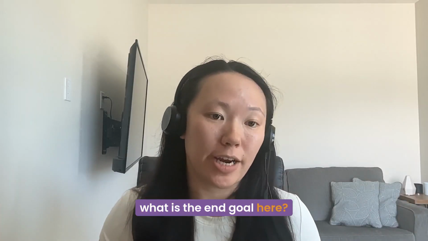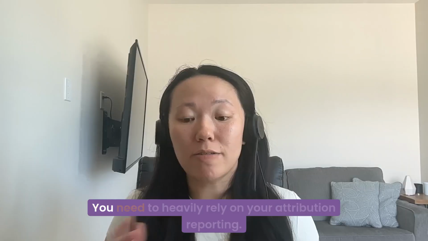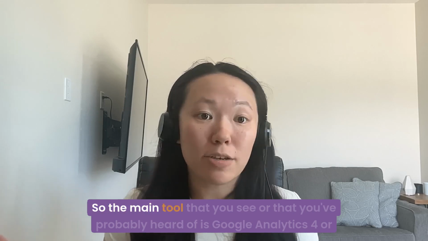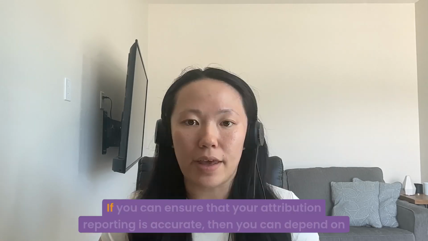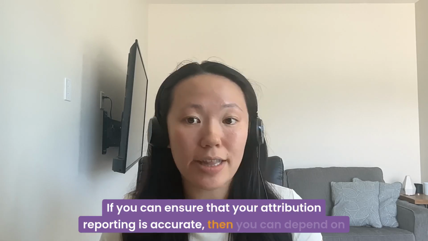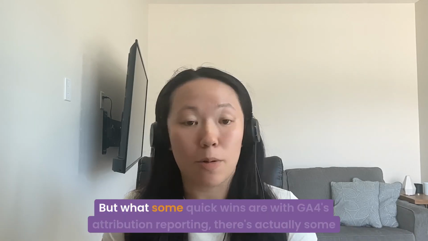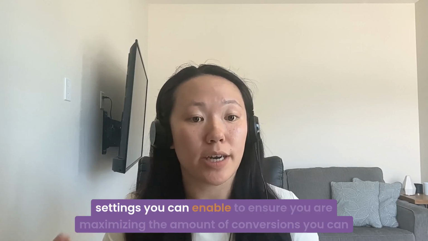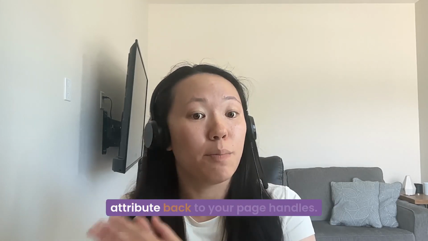What is the end goal here? What's important to digital marketers is, is our marketing driving results? You need to heavily rely on your attribution reporting. The main tool that you've probably heard of is Google Analytics 4, or GA4. If you can ensure that your attribution reporting is accurate, then you can depend on those numbers to answer that question, are we driving results? But some quick wins with GA4's attribution reporting are some settings you can enable to ensure you are maximizing the amount of conversions you can attribute back to your paid channels.